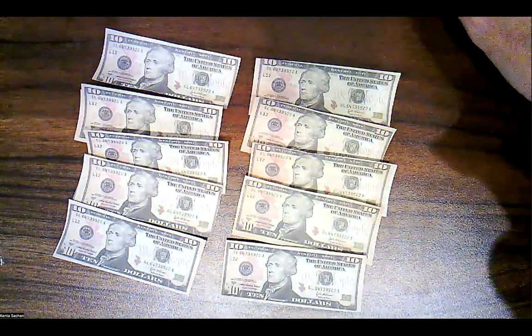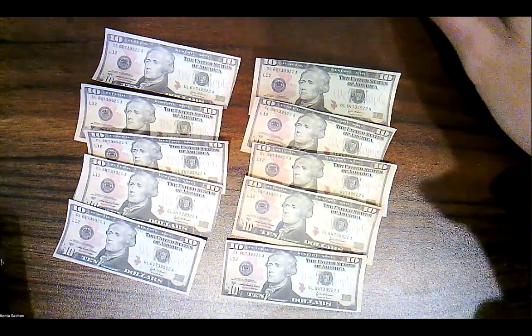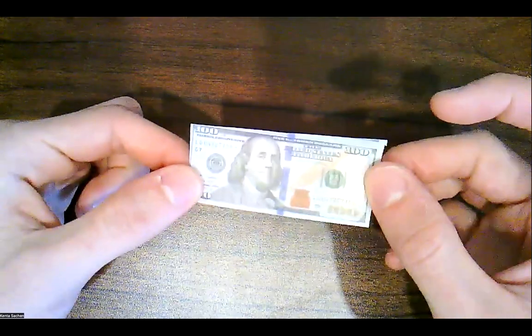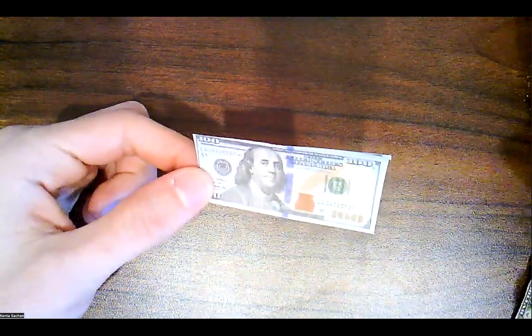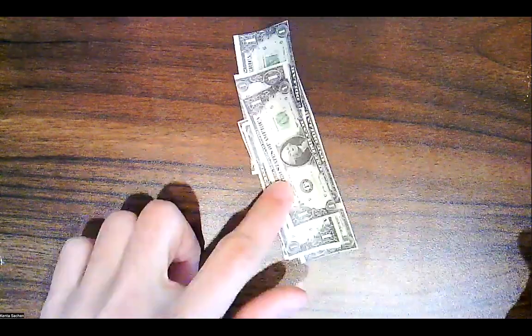And remember that when I have 10 $10 bills, this is the same as having one $100 bill, right? This is the same as having those 10 $10 bills, right? Makes 100. Or 10 $1 bills makes one $10 bill, right?